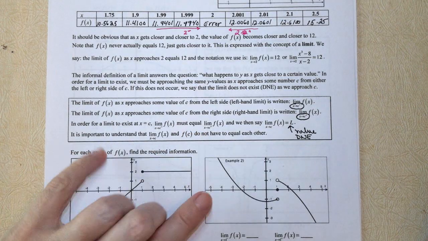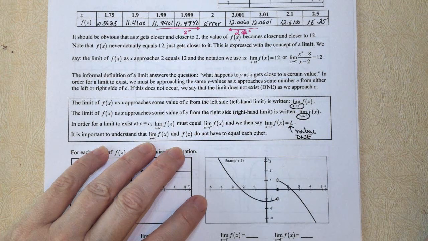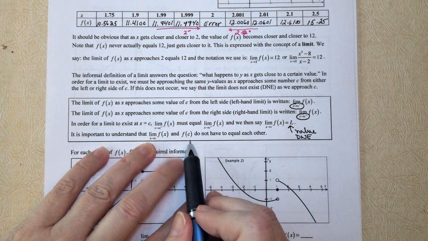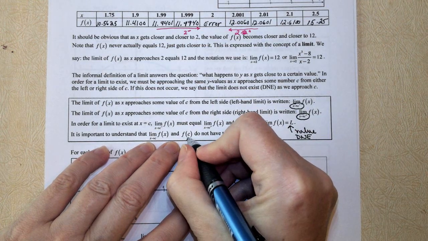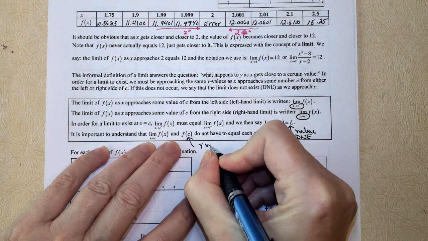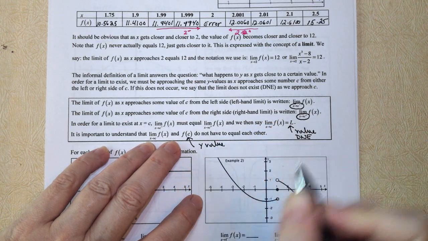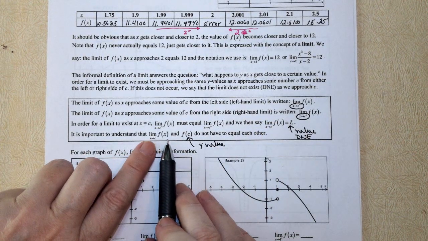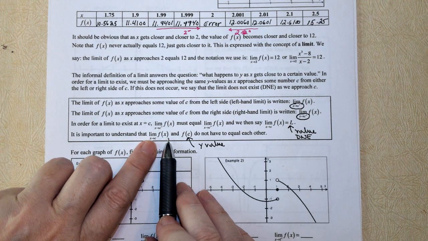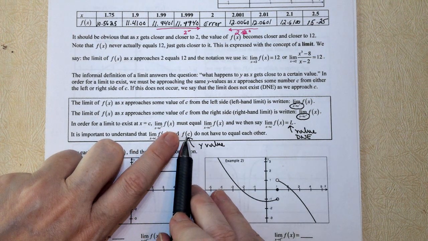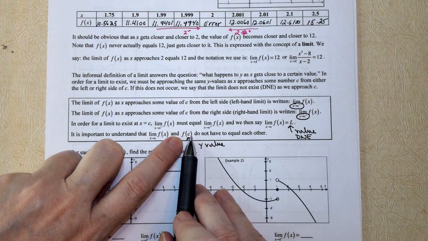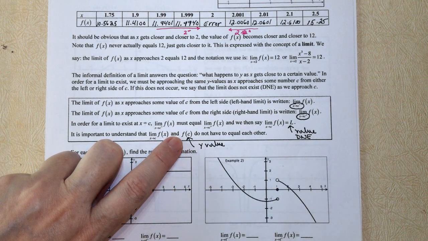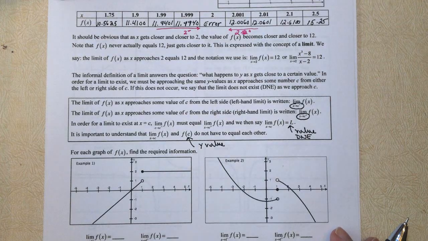Okay? And it's important to understand that x going to c and f of c do not have to equal each other. And remember that f of c means the y value. This is where a lot of you are going to get confused. The limit of that function, and this is the y value at that x. So remember to read it as y value. Kind of do that translation in your head.